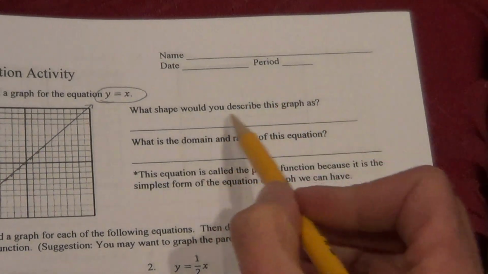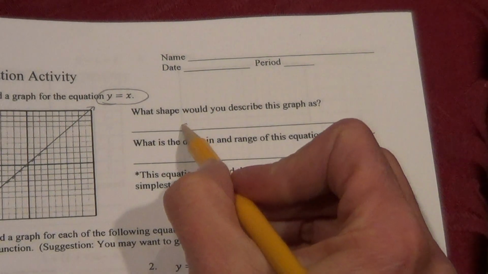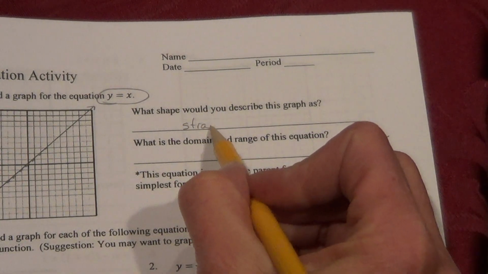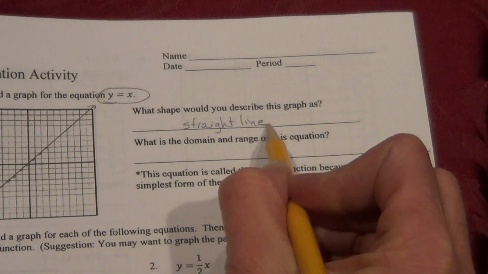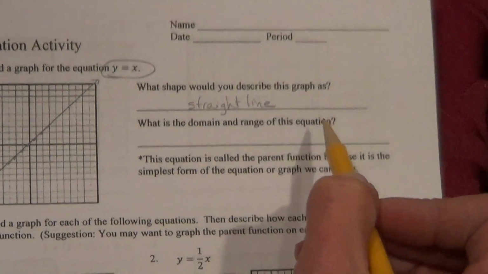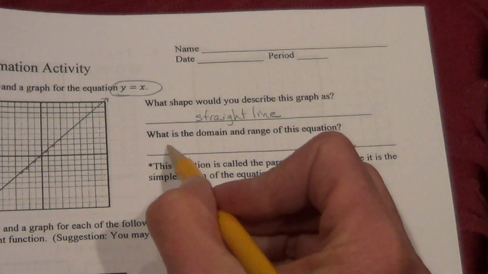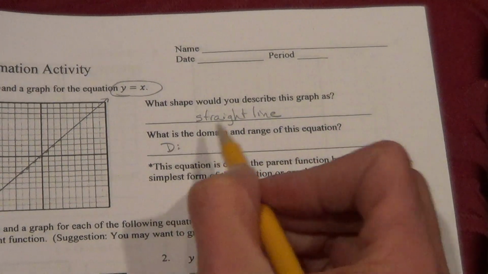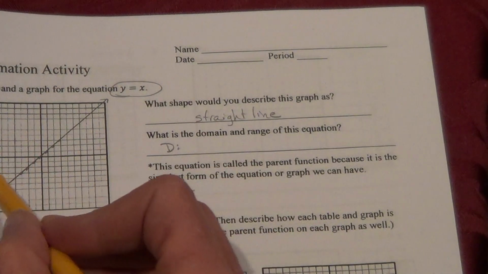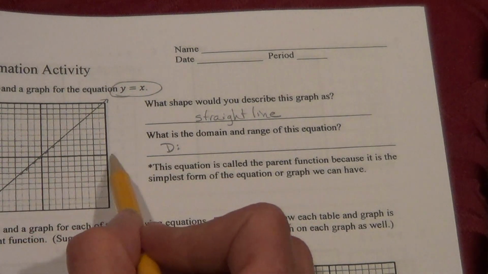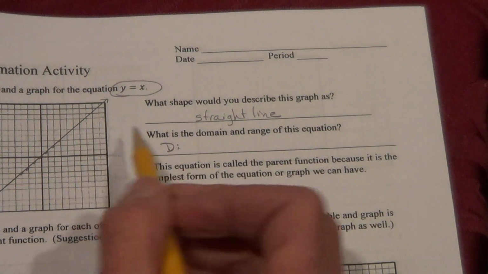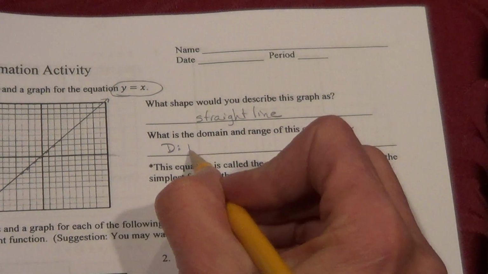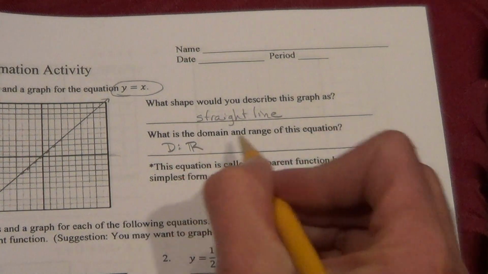Let's answer these questions quickly. What shape would you describe this graph as? A straight line. What is the domain and the range of this equation? Well, the domain, that's your limitations on your x values. So if you go along this x-axis, are there any limitations where there's not going to be a graph? And there's not, so the domain is all real numbers.